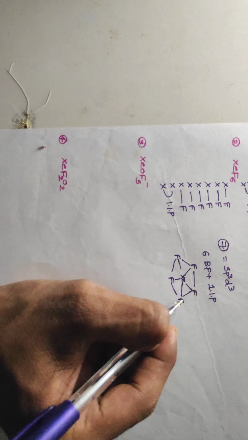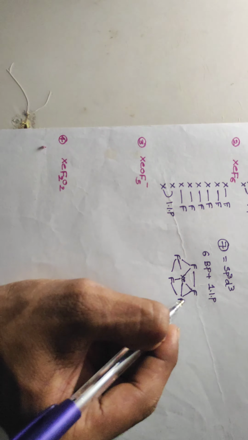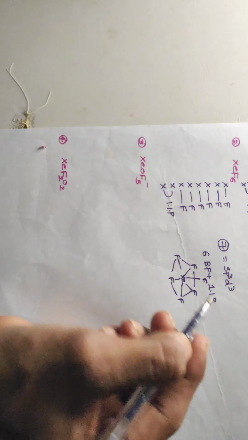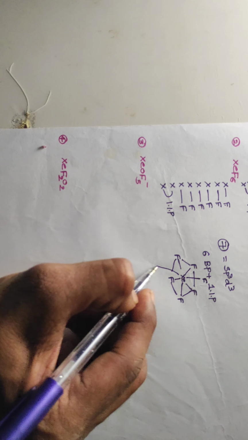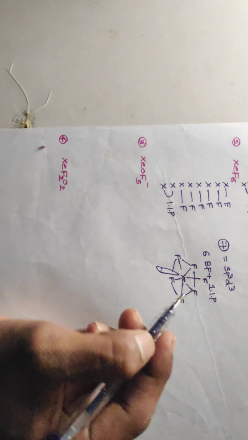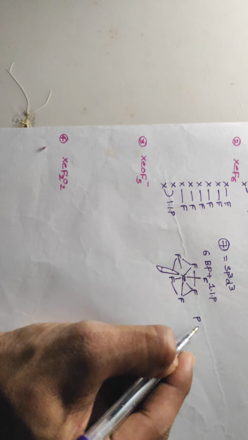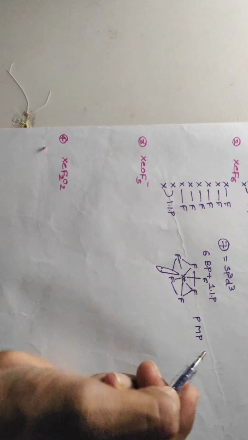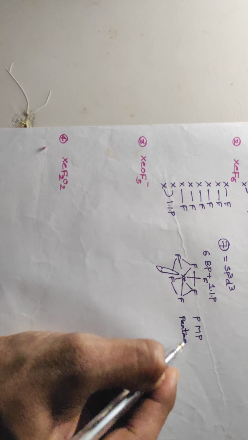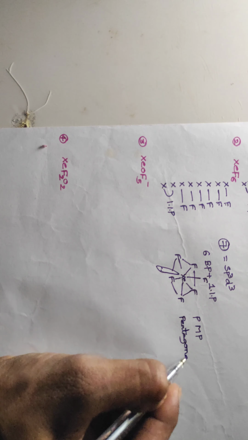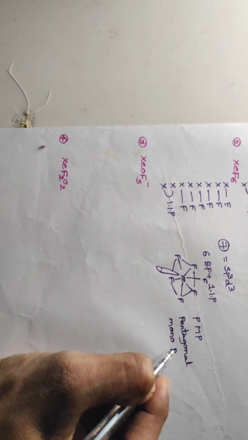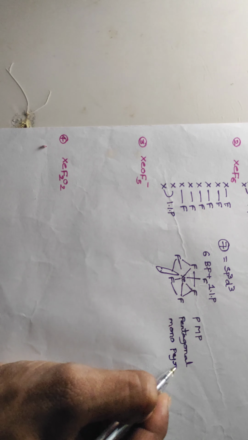So 1, 2, 3, 4, 5, and also fluorine, another one lone pair of electrons. So the shape is pentagonal monopyramidal.